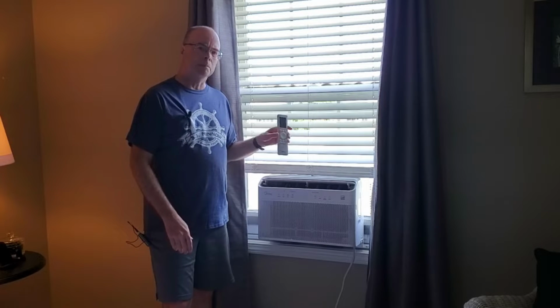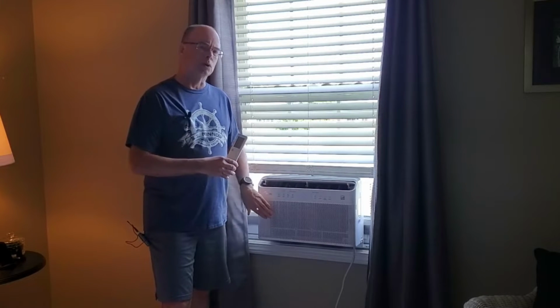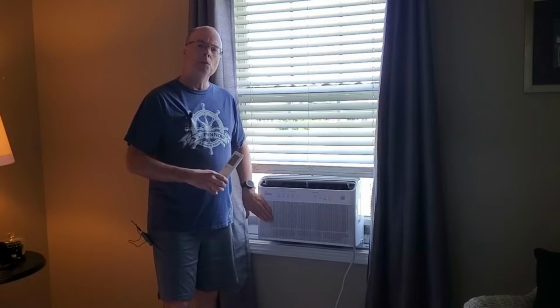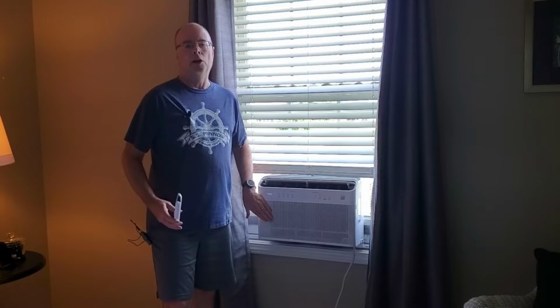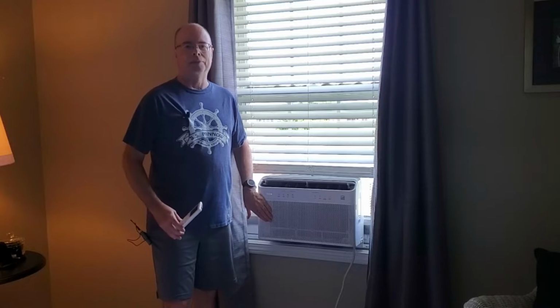So we're going to see if we can build an IR remote to be able to control this thing through Home Assistant, and then we'll also add a bed sensor to help in that automation. So hang around.